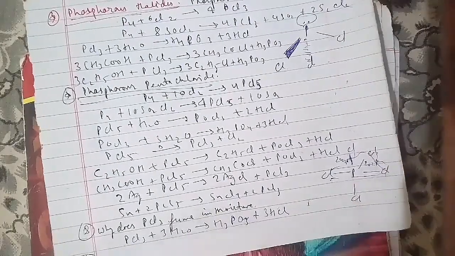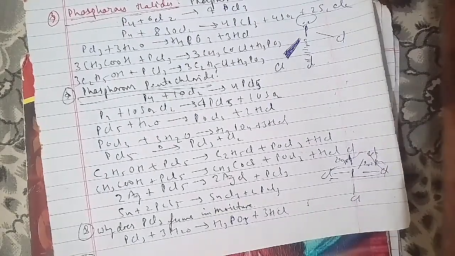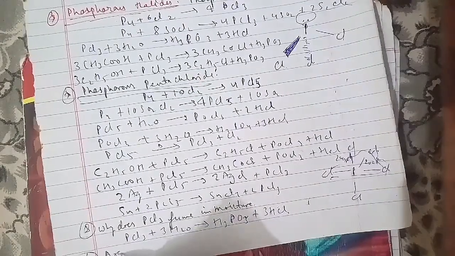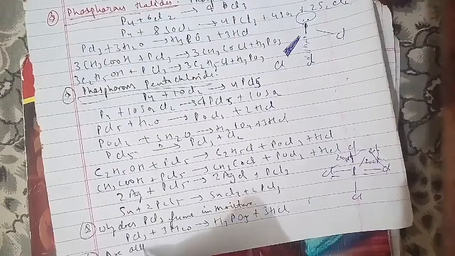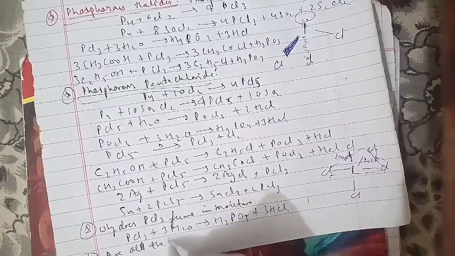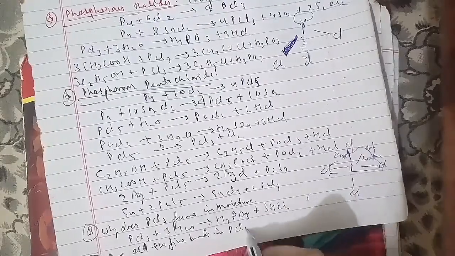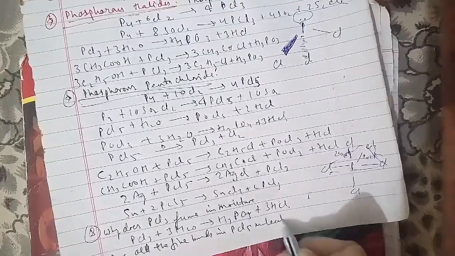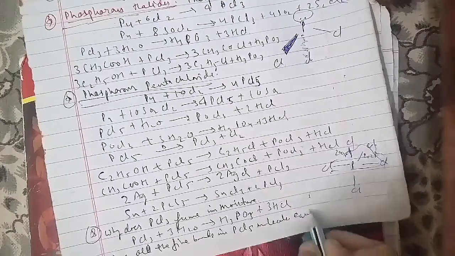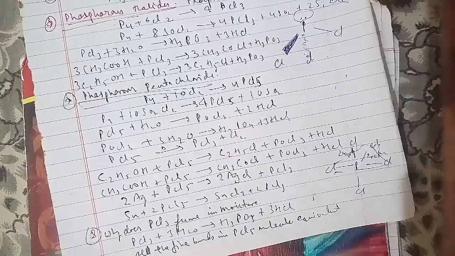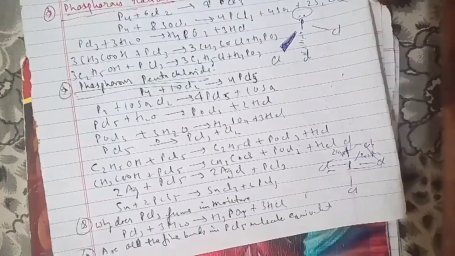PCl5 has a trigonal bipyramidal structure. The 3 equatorial P-Cl bonds are equivalent, while the 2 axial bonds are different and longer than the equatorial bonds.